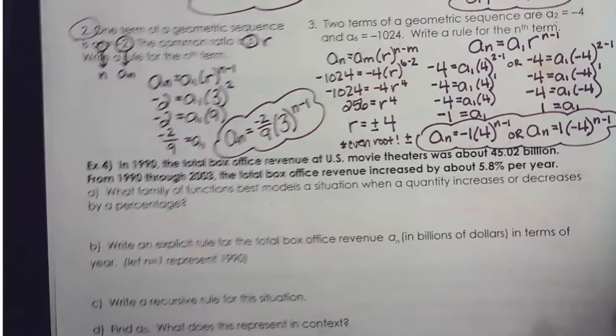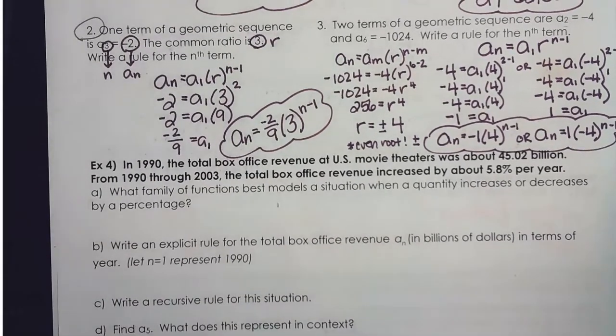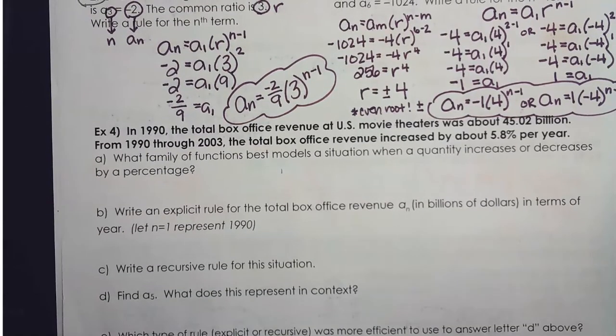Okay. All right, last question. It says in 1990, the total box office revenue at U.S. movie theaters was about $42.05 billion. From 1990 to 2003, the total box office revenue increased by about 5.8% per year. What this is asking us to do is answer a couple questions.